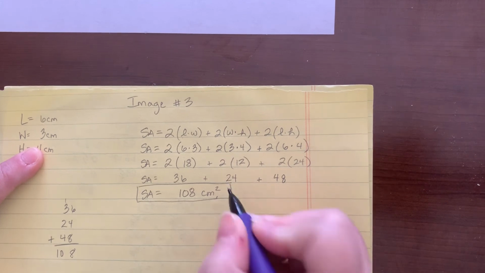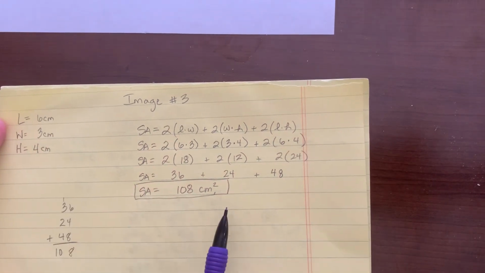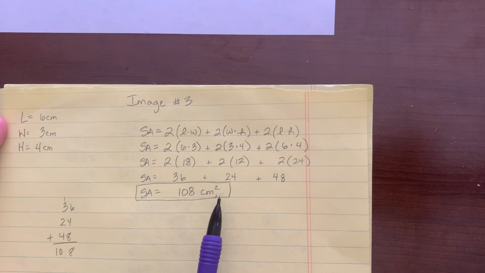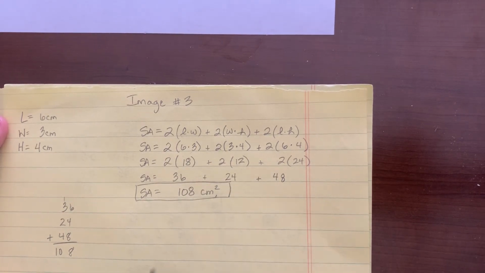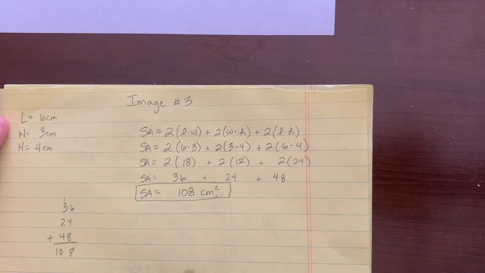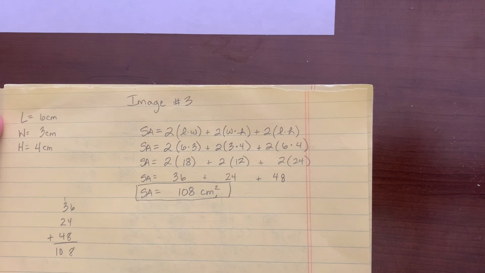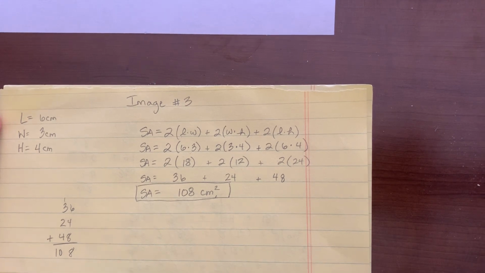I always make sure that I go back and check my units to make sure that I'm labeling them the correct units. I'm always squaring it. We use 2 of every dimension. That's where our squared comes in. So the answer for image 3, the third one, is 108 centimeters squared.